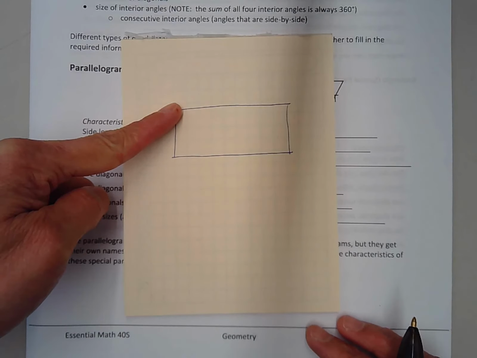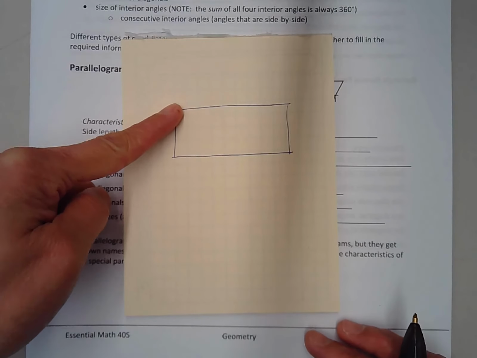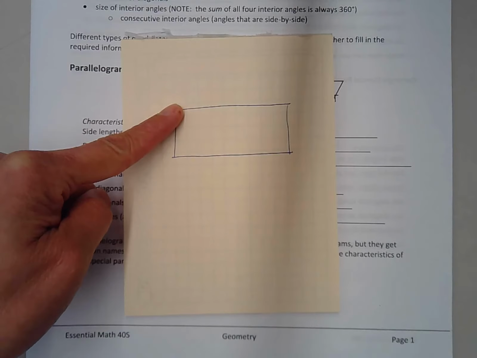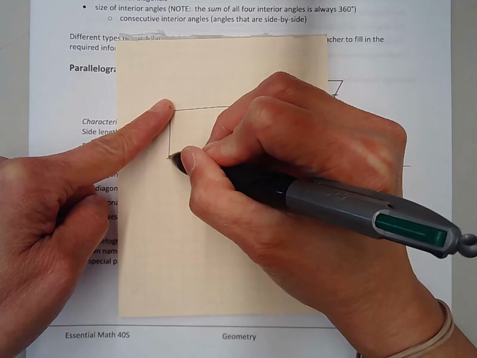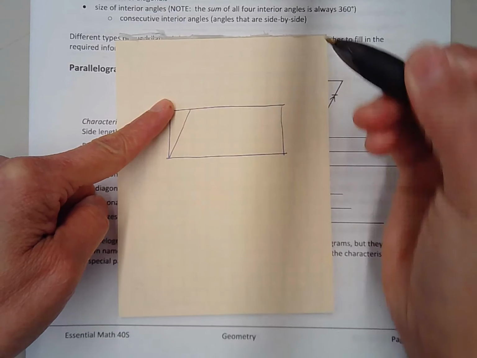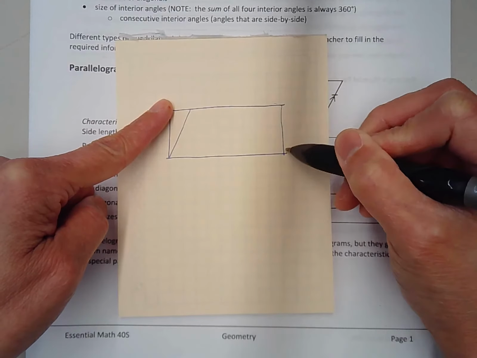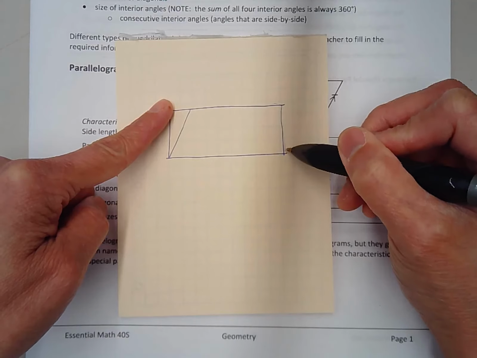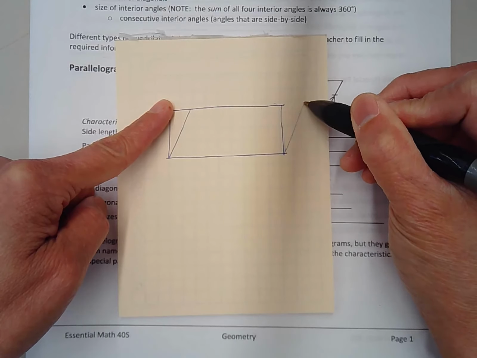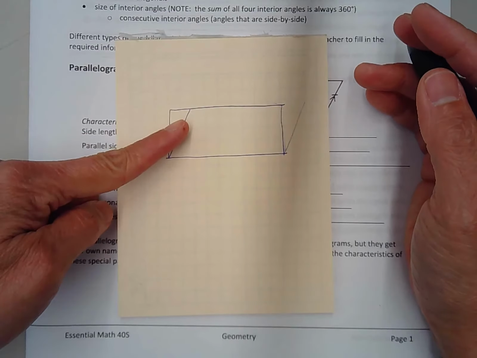What's going to happen? It's going to slant. Because this is attached to this side, this is also going to slant, and it's going to slant by the same amount.